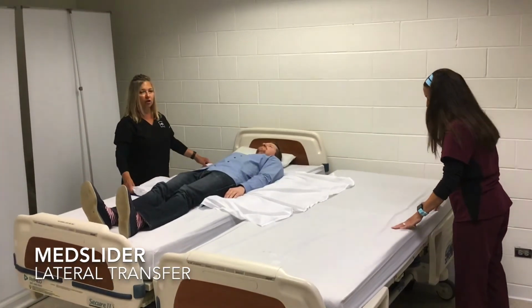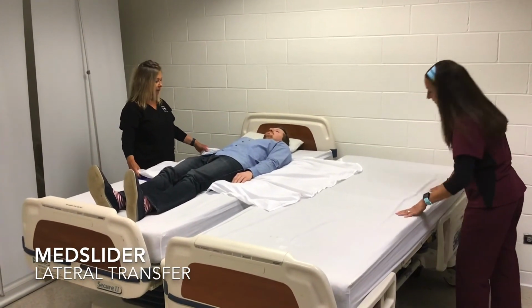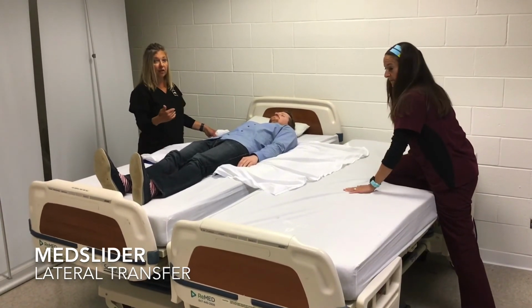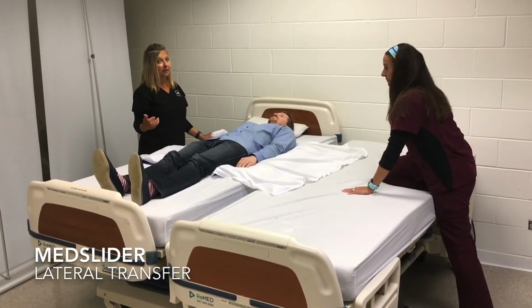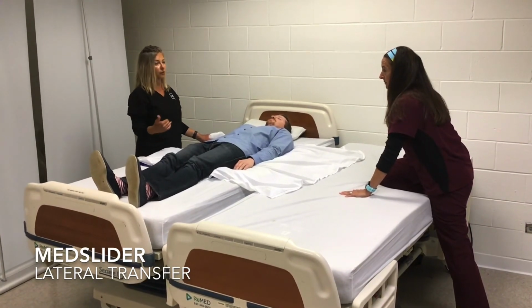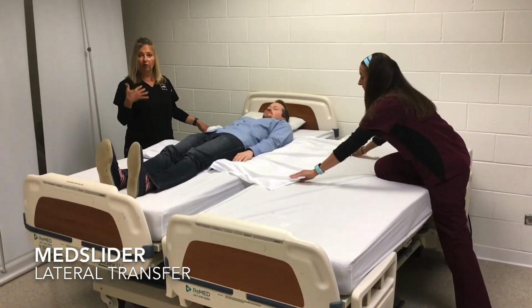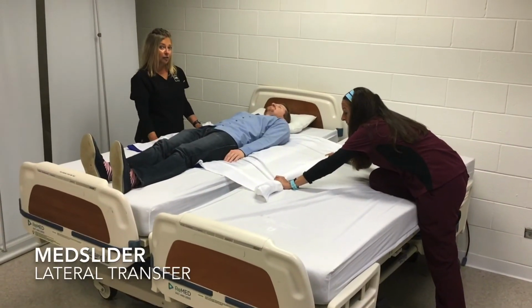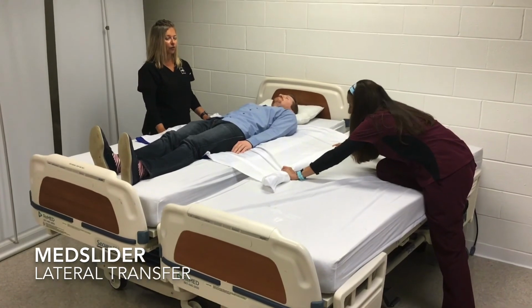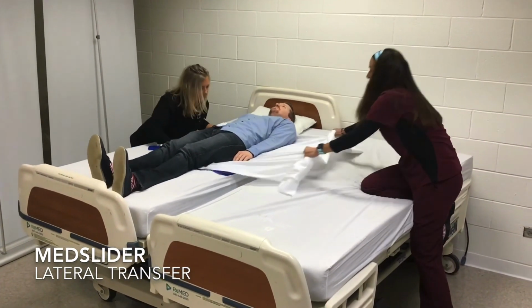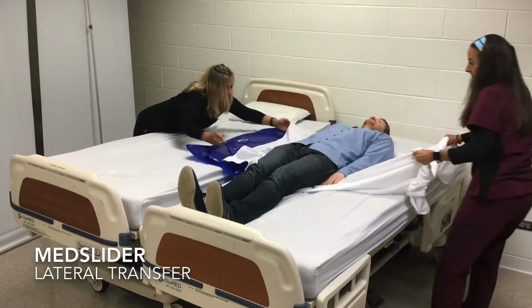Okay, so we're now going to show you how easily this is done. So our patient is lying in the bed. We have 2 nurses. Now please refer to your facility guidelines as to the proper number of assistants that's needed for this type of procedure. For this video, we're going to show 2 clinicians. So we're going to laterally transfer the patient from one surface to another on the count of 3. 1, 2, 3.